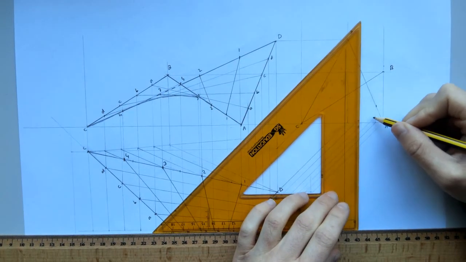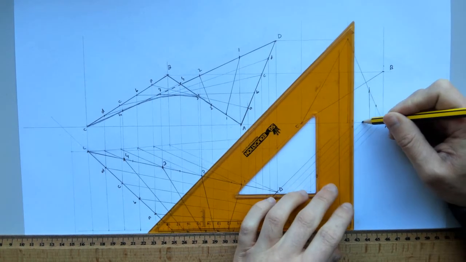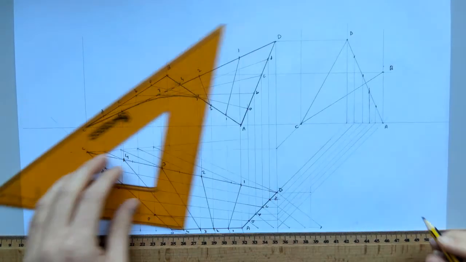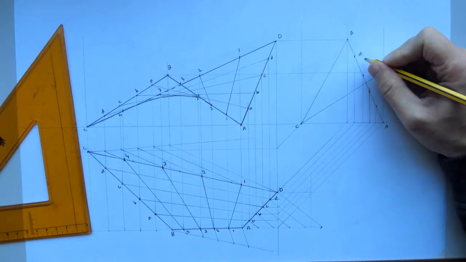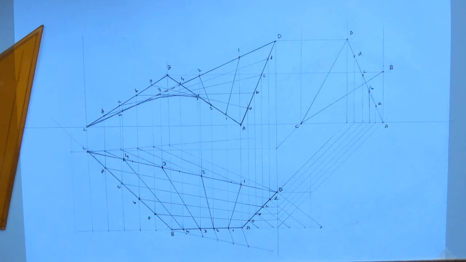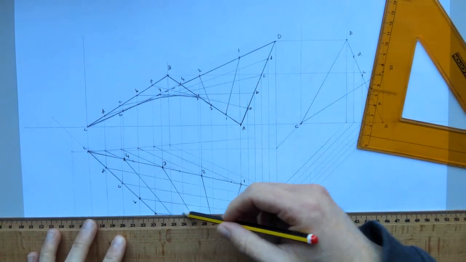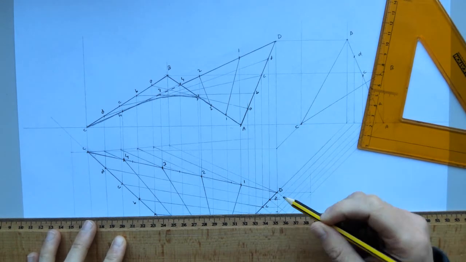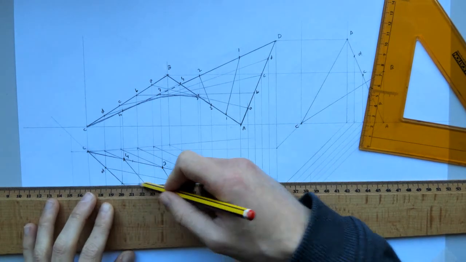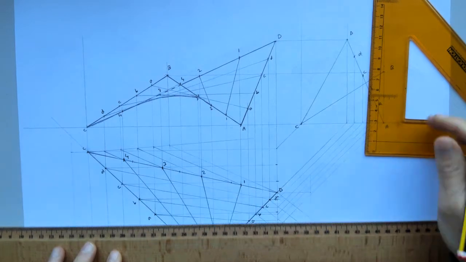So it's a point here, here, here, and finally there. And just label them D, C, B and A. And their corresponding points are on the line BC. So A across, just mark it there. B across, mark it there. C across and mark it there. And D, take that across and mark it there.